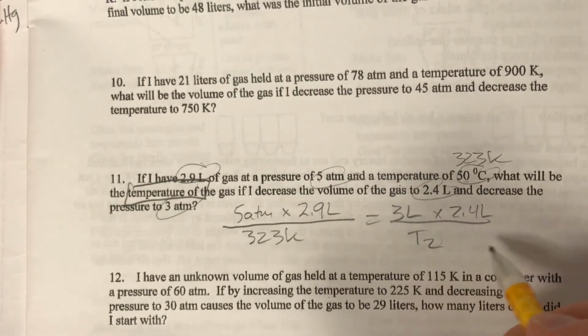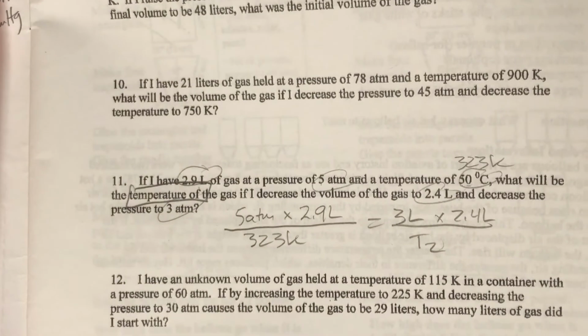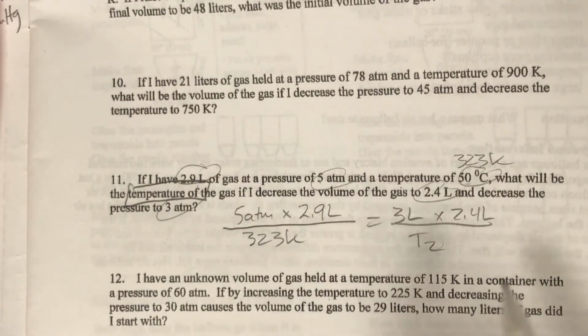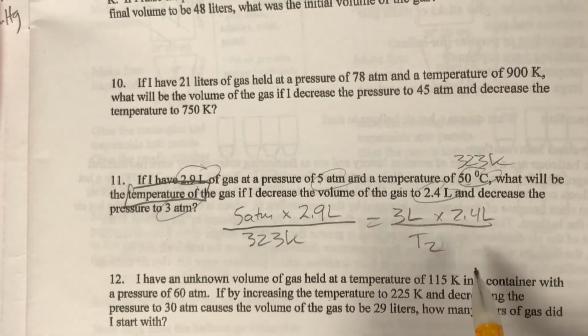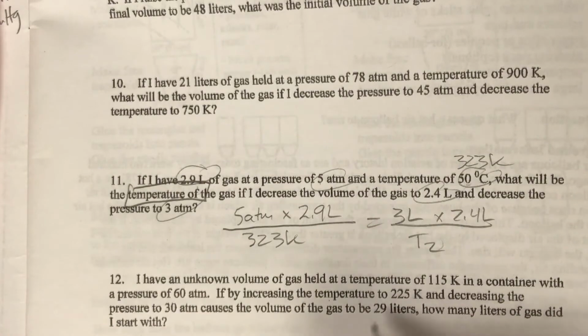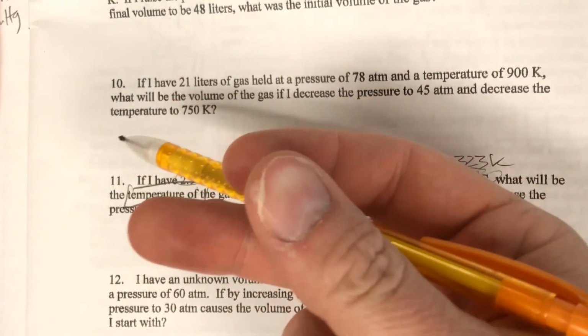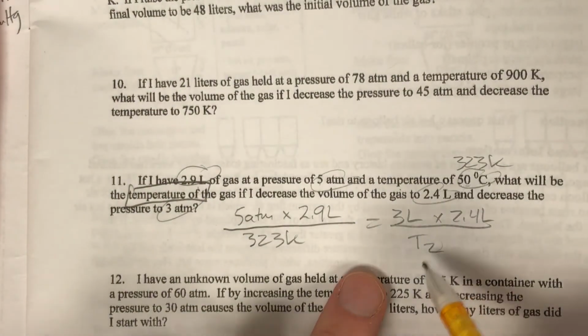So if I multiply, again, you may find easier ways to do this. If the state asks to show the numerical setup, we would be done. We've shown the numerical setup. But if you need to solve for the actual number, I have to do cross multiplying and dividing. Basically, everything over here I have to flip, and I would do the same thing over here.